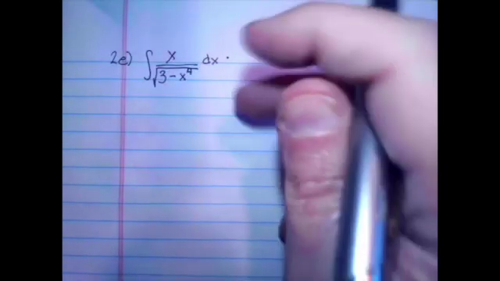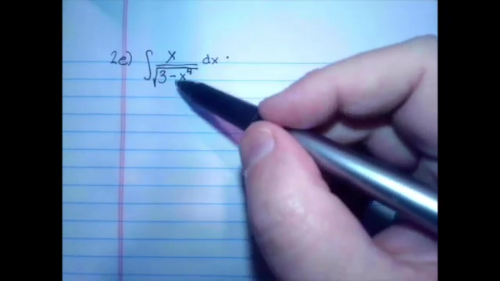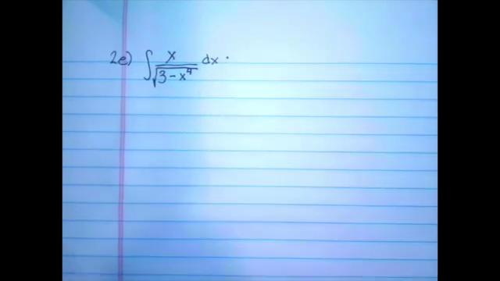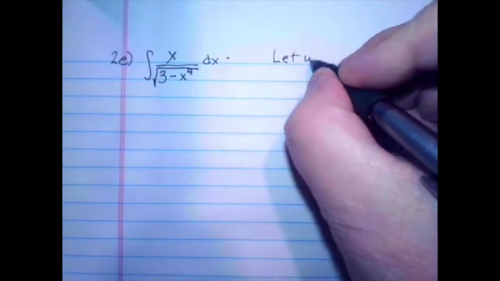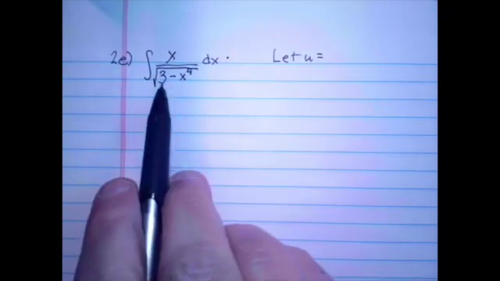2e, we have the integral of x over the square root of 3 minus x to the fourth. Again, this looks rather complicated. It's got lots of different functions going on, or at least a couple of different functions. So maybe we need to do a substitution again. So let's consider some possibilities.